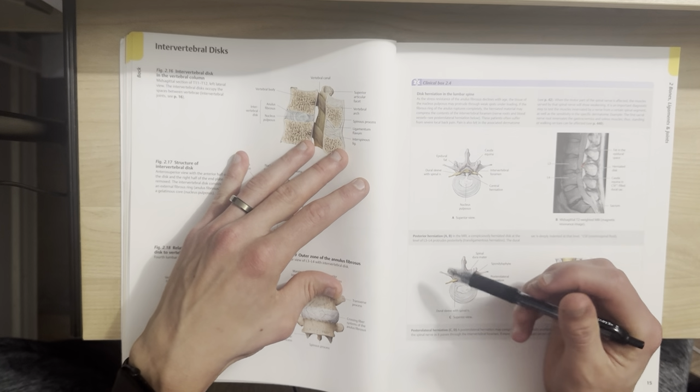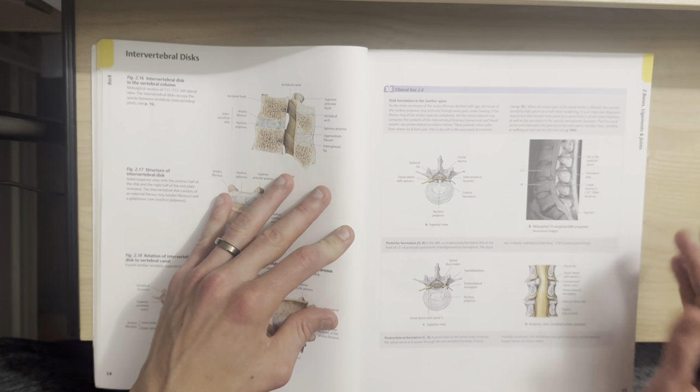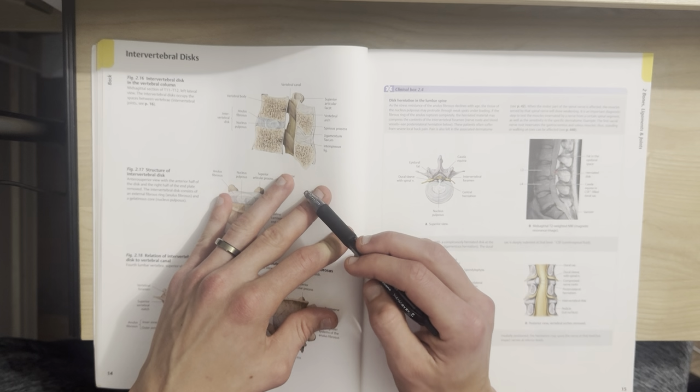Another clinical box. Clinical box 2.4. A disc herniation of the lumbar spine. I think we're about to talk about the nucleus pulposus part in it.